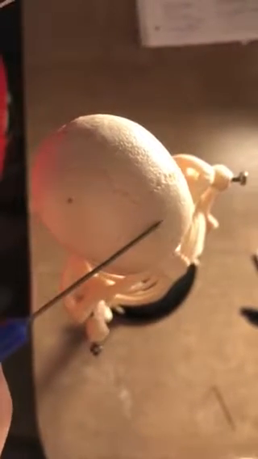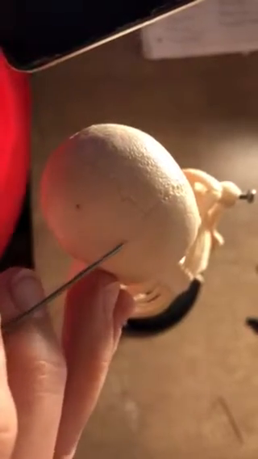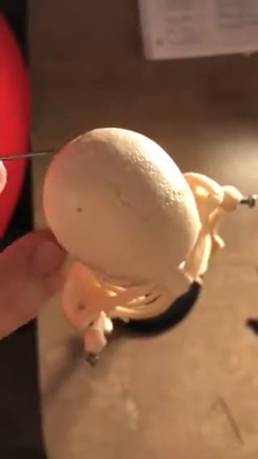So on the top of the skull, we can see several bones and sutures. Here we have the frontal bone. Right here are the parietal bones. We've got the occipital bone back here in the back of the head. Right here is the coronal suture, and this is the sagittal suture.